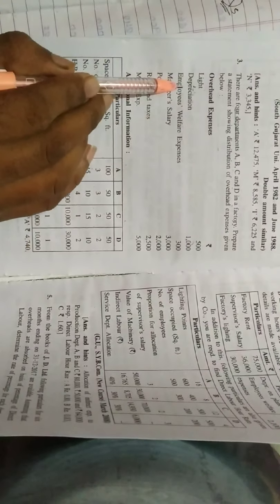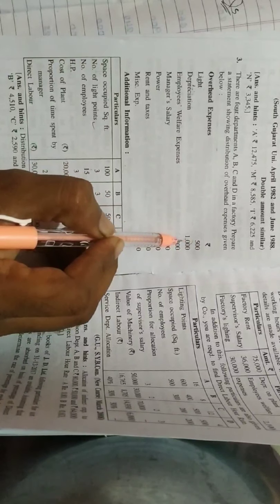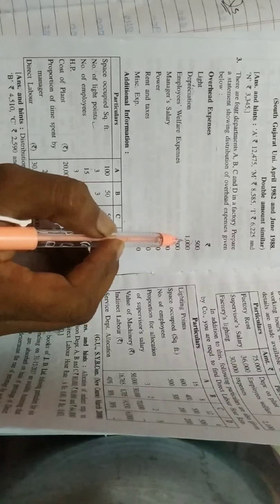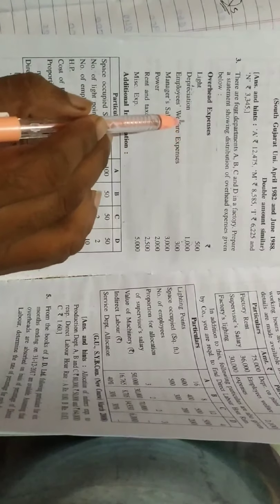Next, depreciation. The amount of depreciation is 1000, and on the basis of cost of plant you have to distribute it in the ratio of 2413. The amount of depreciation 1000 would be divided among all the 4 departments A, B, C, D in the ratio of 2413.